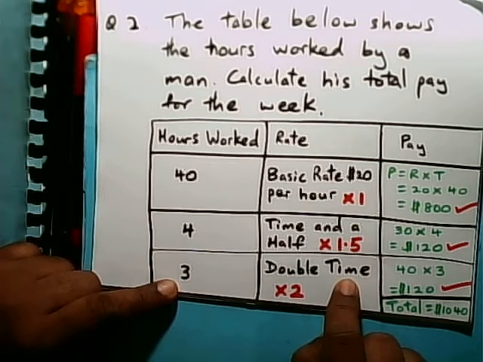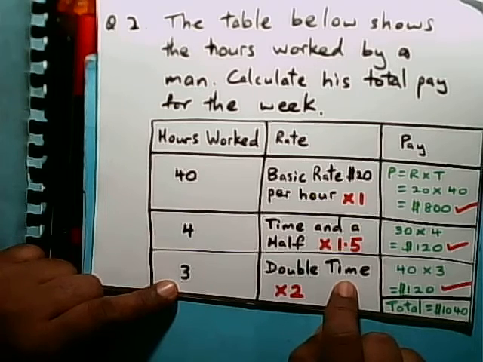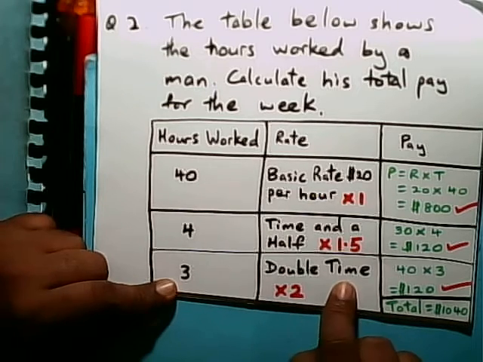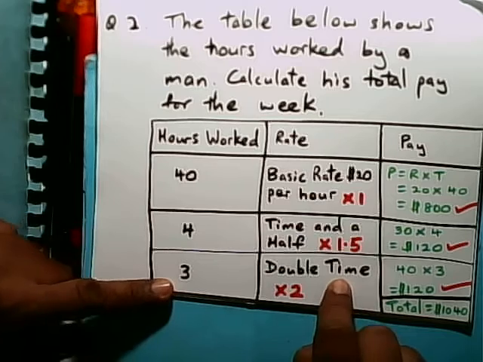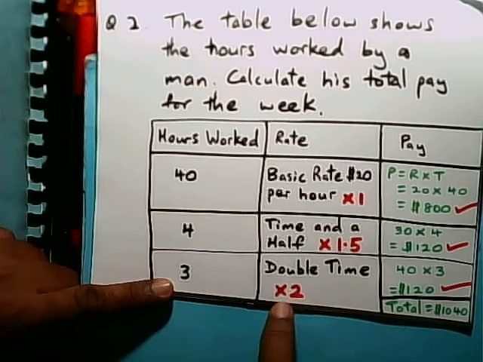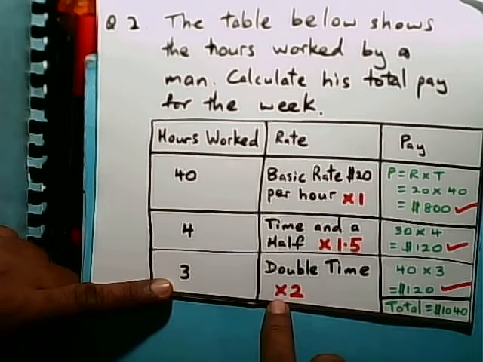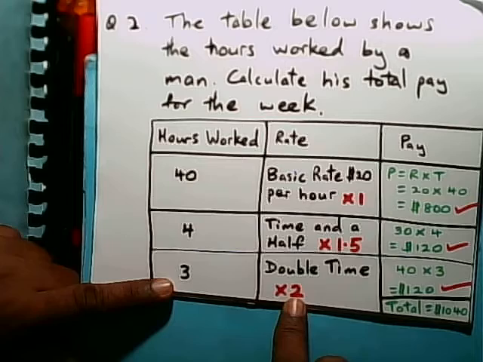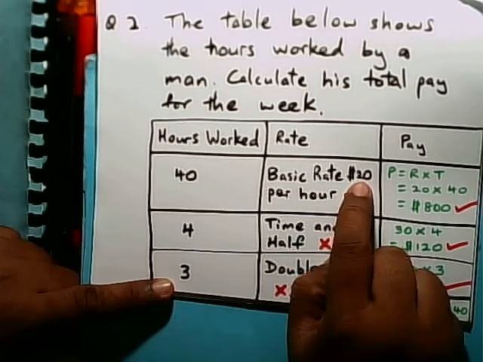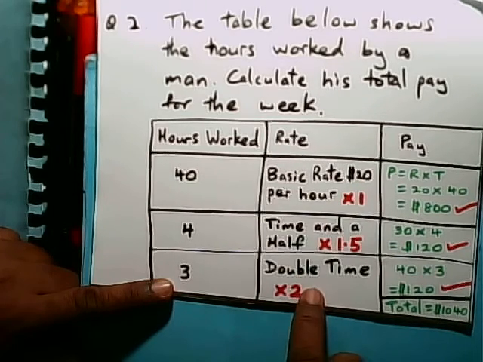Okay. Now I wrote in red ink, as I was teaching, a symbol for double time is x2. Double time. Times 2. Okay? That's what the x2 means. For example, 20 times 2 is 40.